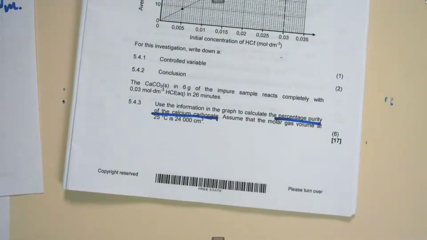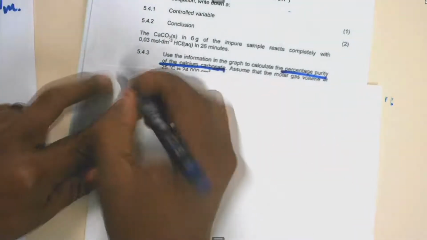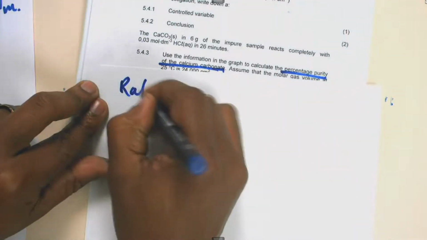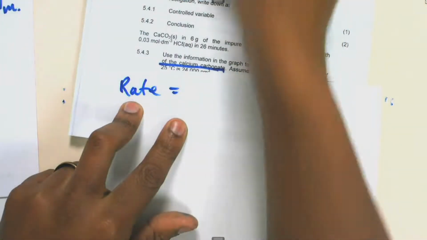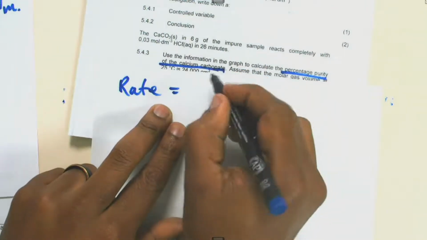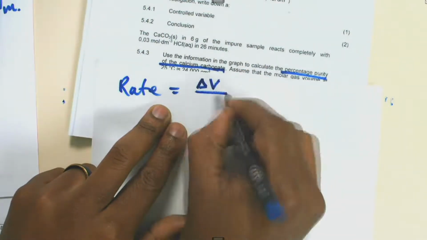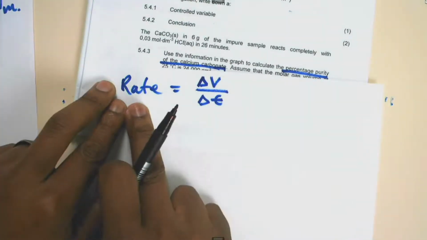So what can I do? I can use the equation for rate. We'll do it quickly. Rate is equal to, in this case, the changing volume of carbon dioxide that is being produced over the changing time, because remember rate is a measure over time.